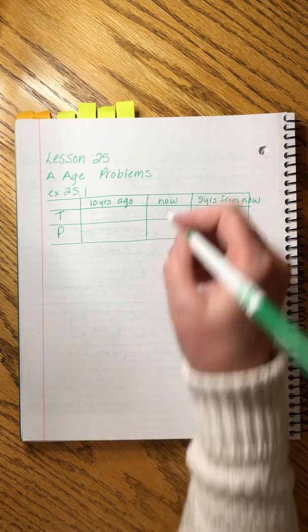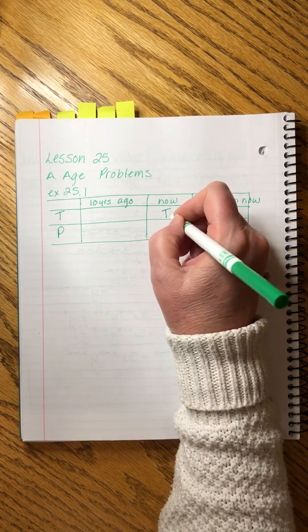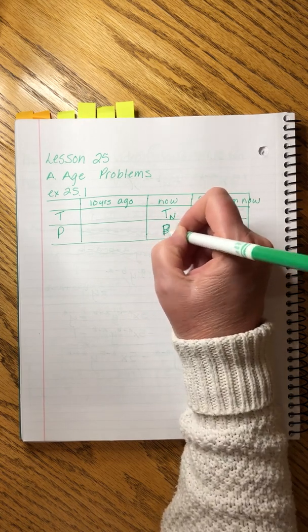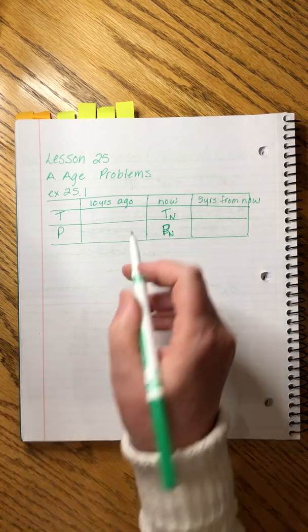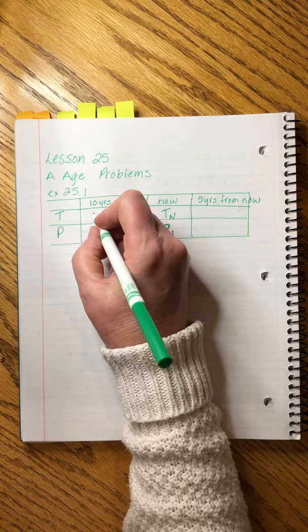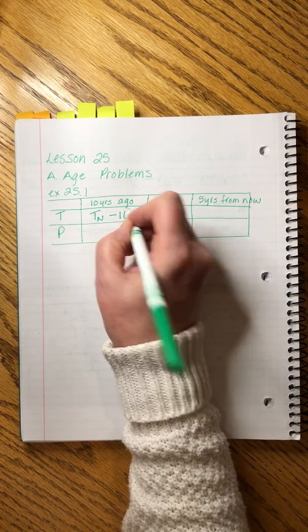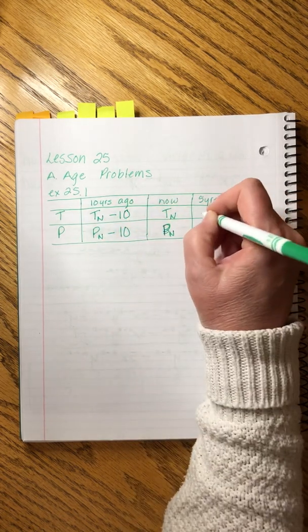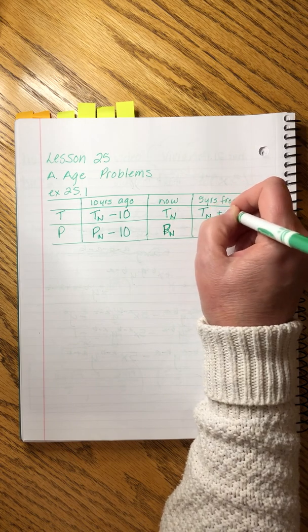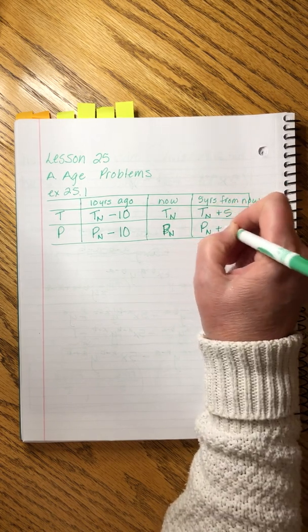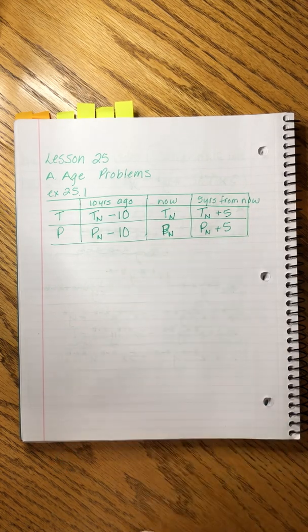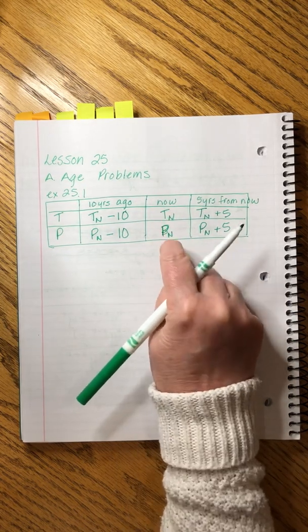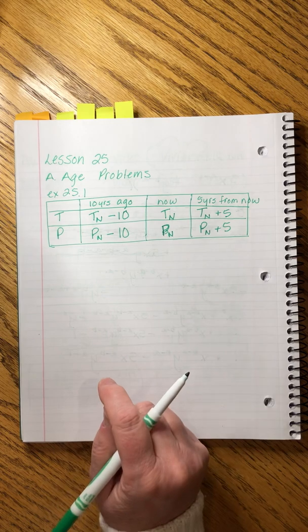All right. We start by setting the variables for now. Thomas now. Patricia now. Okay. 10 years ago, it was Thomas now minus 10. Patricia now minus 10. And 5 years in the future, it'll be Tom now plus 5. Patricia now plus 5. This is the secret to doing these problems because now we're setting up all these variables just based on one for each of them, right? And we've just adjusted those by time frames.